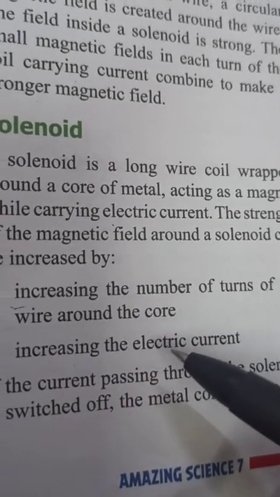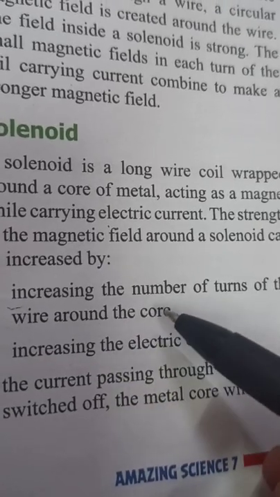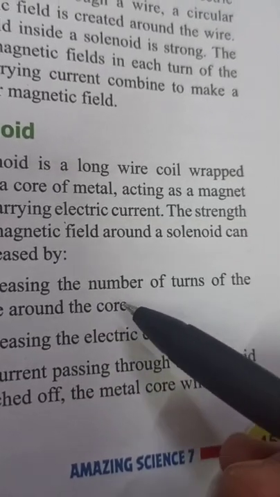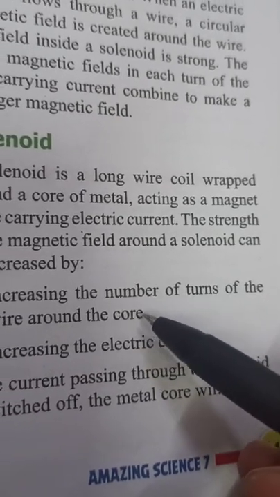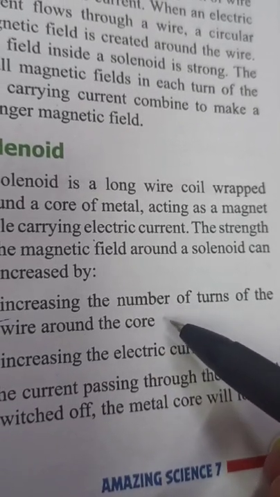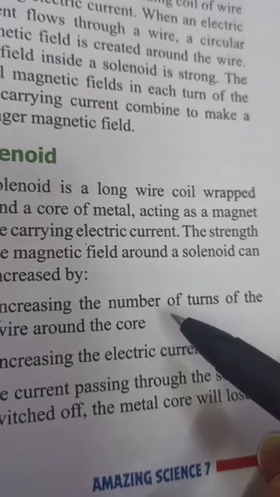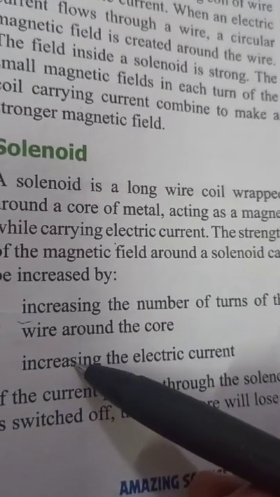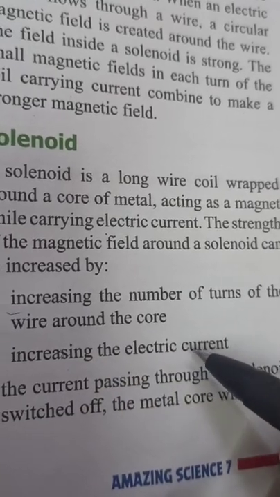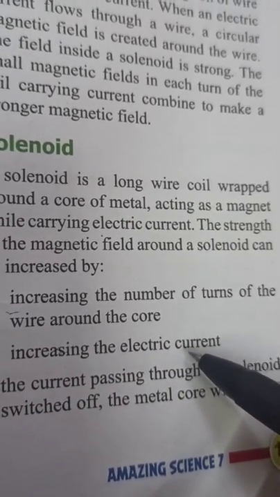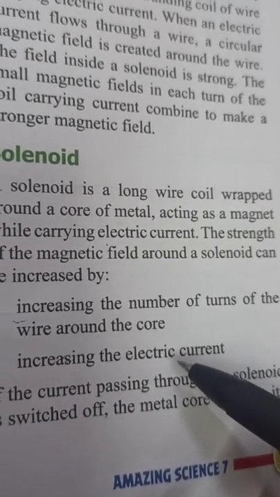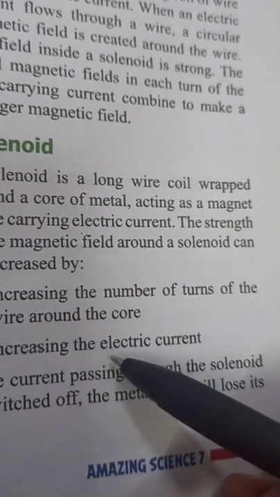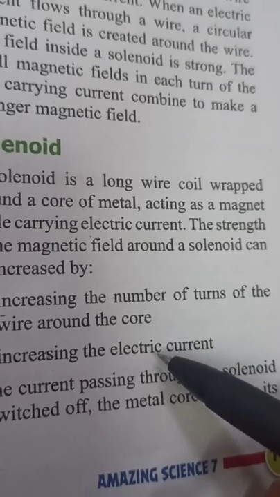First thing is we can increase the number of turns, meaning we can make the coil very dense, and second thing is increasing the electric current, meaning we can increase the strength of the magnetic field by increasing the electric current also.